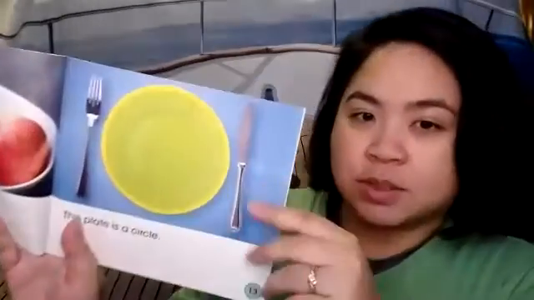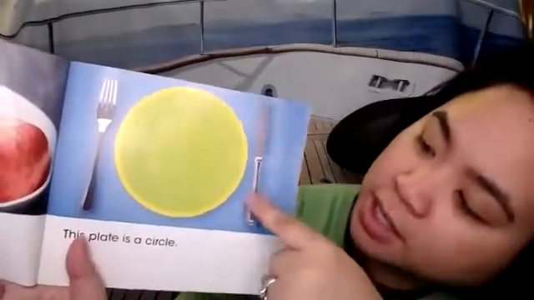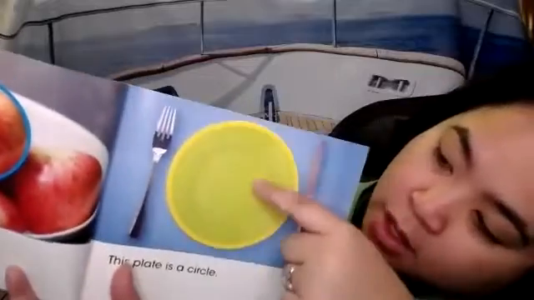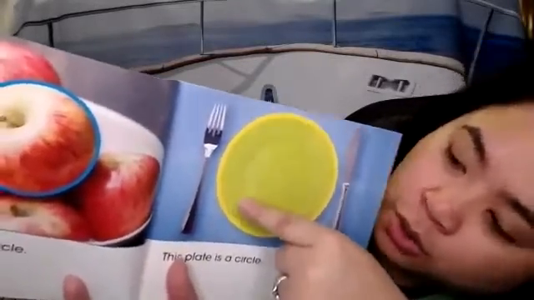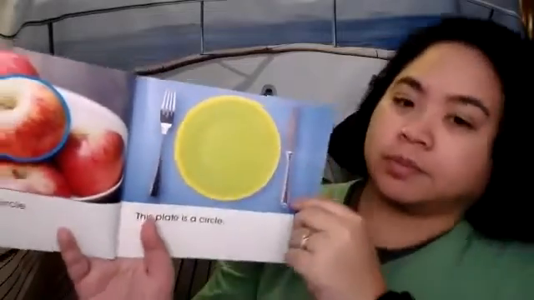This one actually has multiple circles in it. It has a yellow circle, a green circle, and then a smaller green circle in the middle.